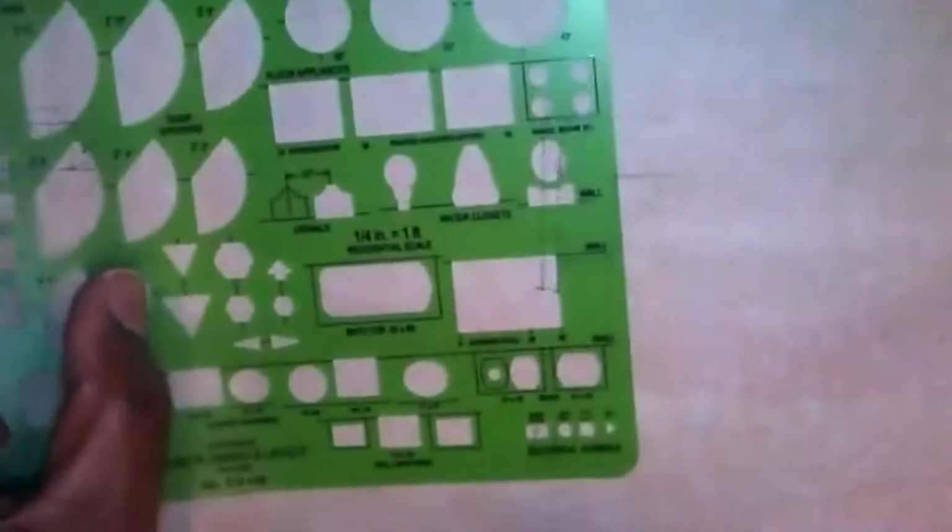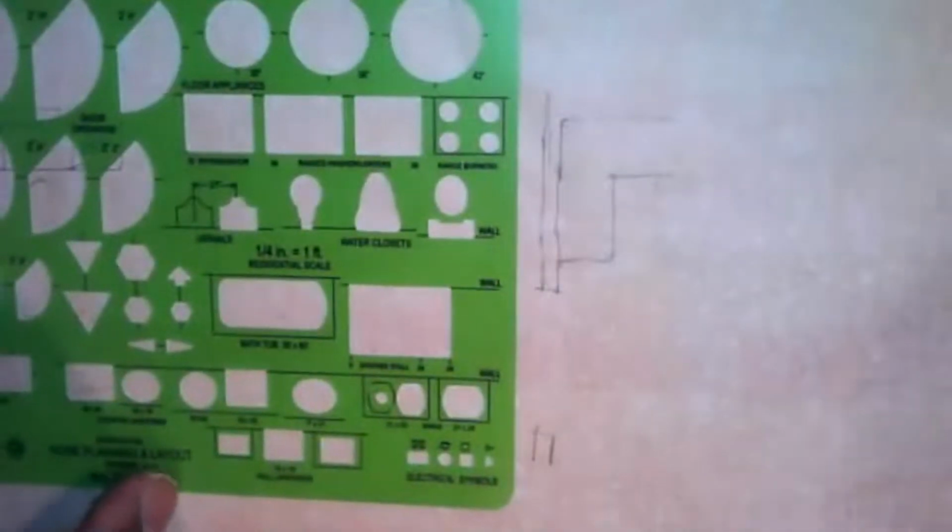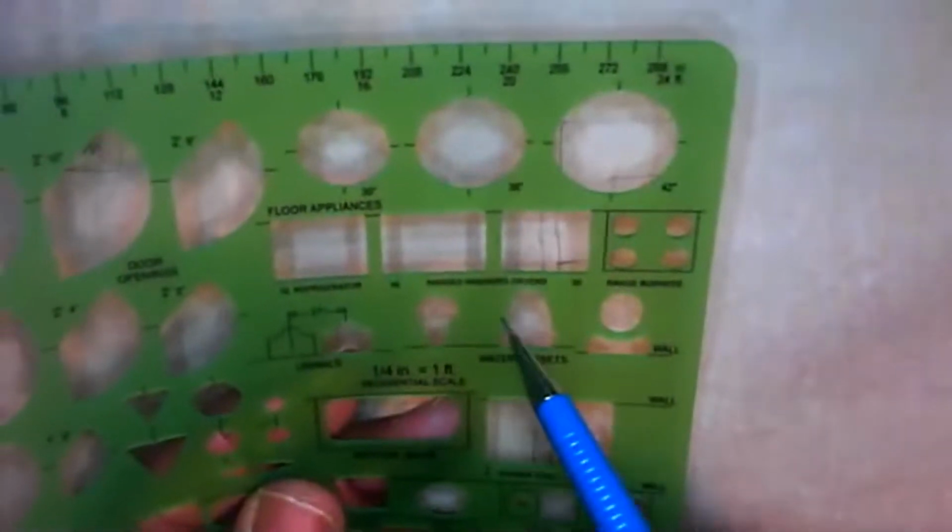I want to tell you that when you get to the range, this is where we are also going to use the templates here. We're going to use the 30-inch wide one, because typical or standard ranges are about 30 inches wide.